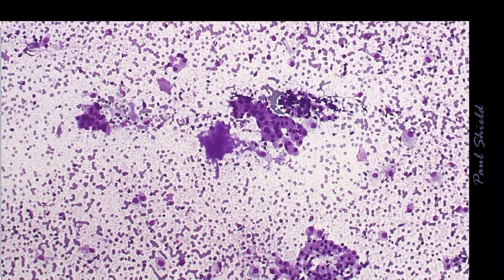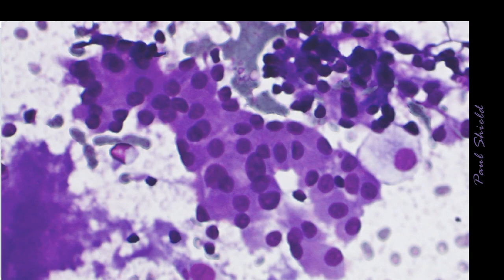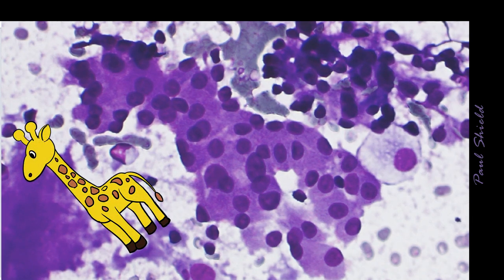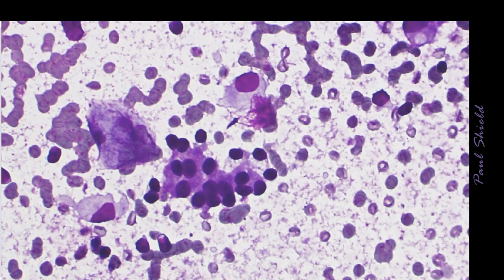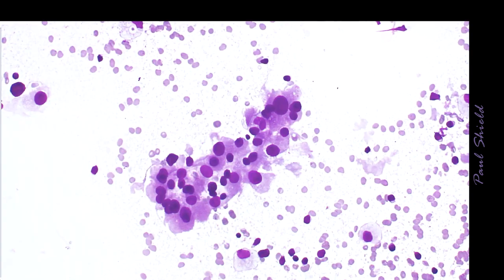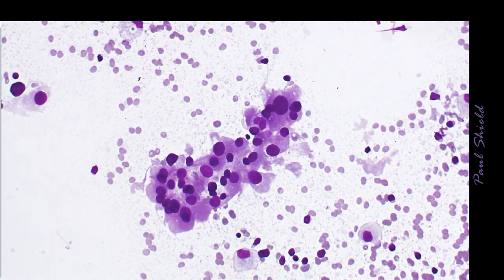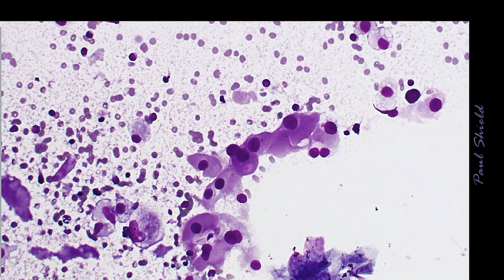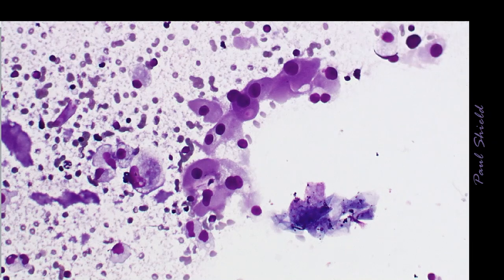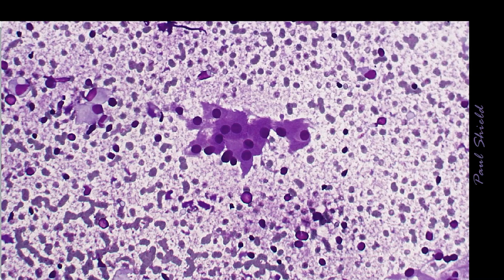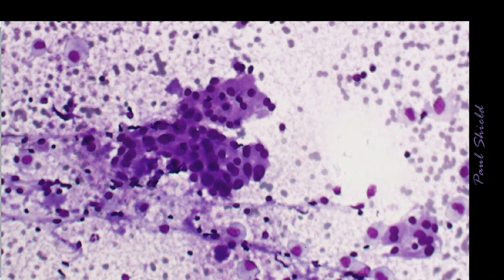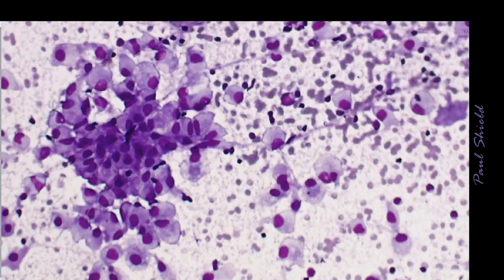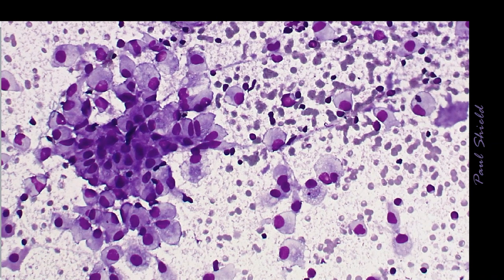Here's a group that are looking oncocytic, also looks a bit like a giraffe side on, but you can see the epithelial cells here have quite abundant cytoplasm and it's granular. So these are the equivalent of apocrine cells in the breast. These are Hürthle cells and they have this very granular, abundant cytoplasm, fairly large nuclei, and that can be quite varied in size, just like apocrine cells, but a low NC ratio. And you can see they are cohesive here in a sheet, but there's also ones lying singly.